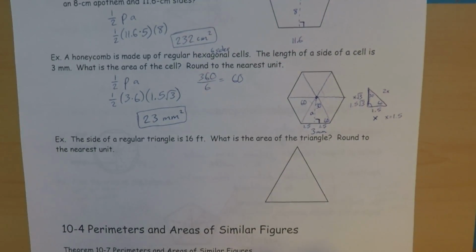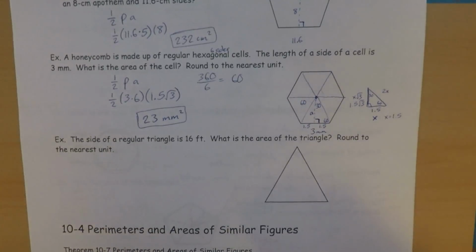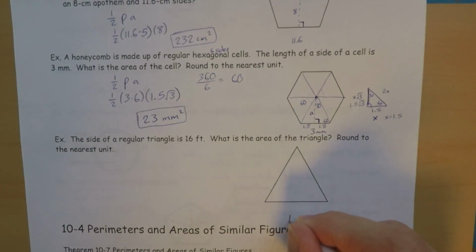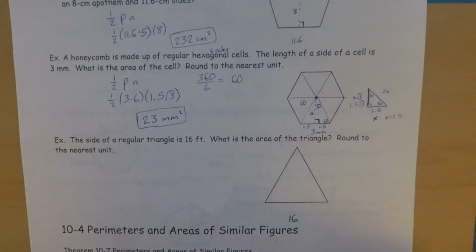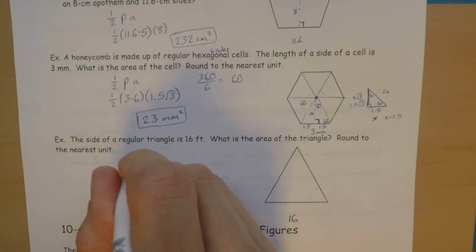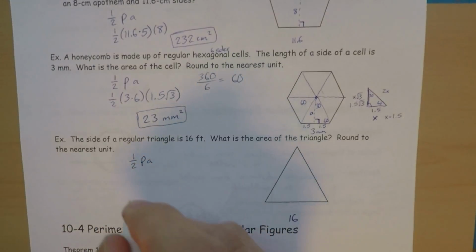Okay, one last example where we will have to draw in some angles and solve for something. The side of a regular triangle is 16 feet. What is the area of the triangle? Okay, so all I'm told is one side is 16 feet. Find the area. The area again, 1/2 the perimeter times the apothem.